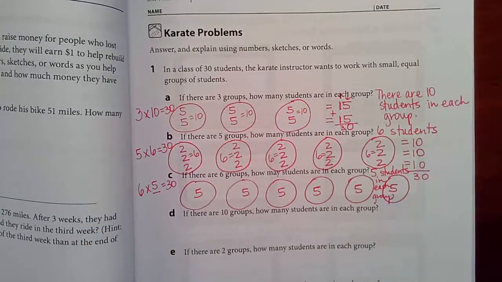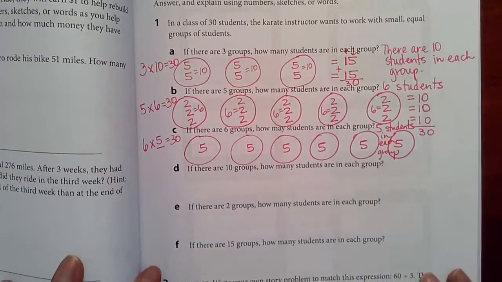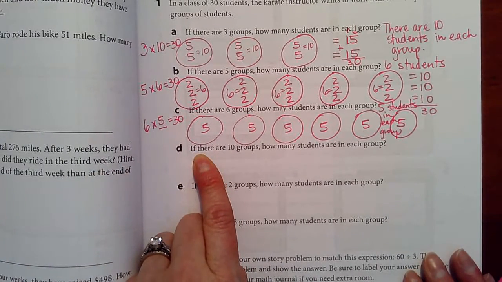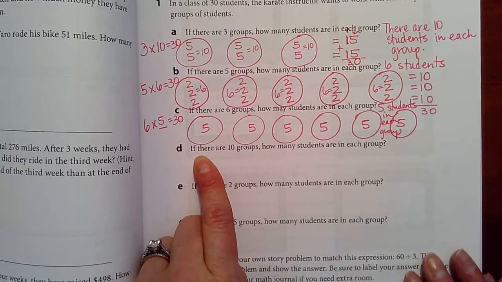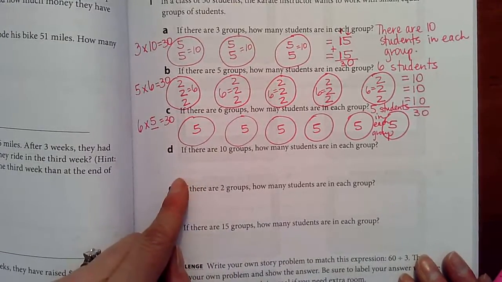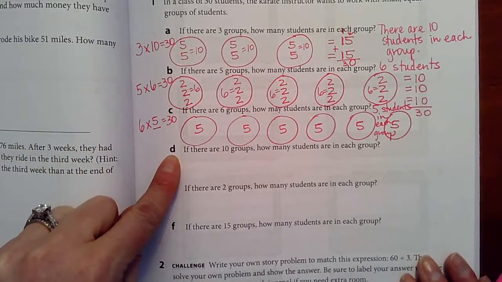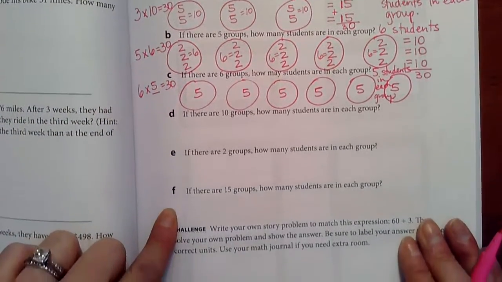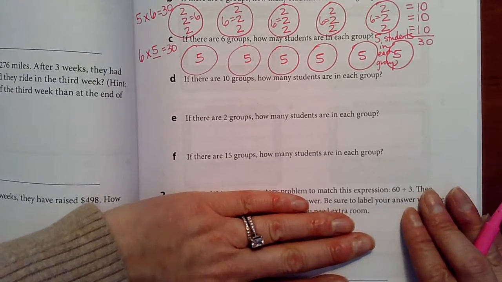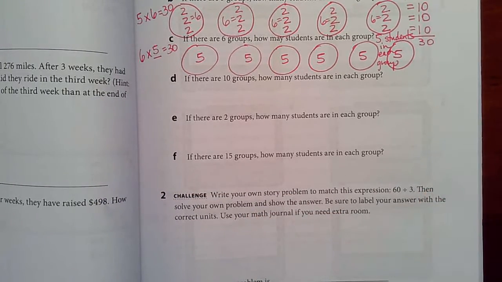For the rest of these problems, you're going to be able to use some of the equations from up here. This time you're using 10 groups. With 10 groups, you're going to have even less students in each one. So I want you to use drawings and numbers and also use the equations we wrote up here to help you figure out D, E, and F. Okay? Group 1, you do not have to do problem 2, but group 2, I want you to try it. I want you to try number 2 at the bottom. Okay? Good luck.